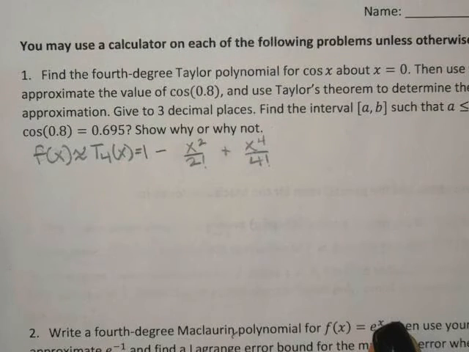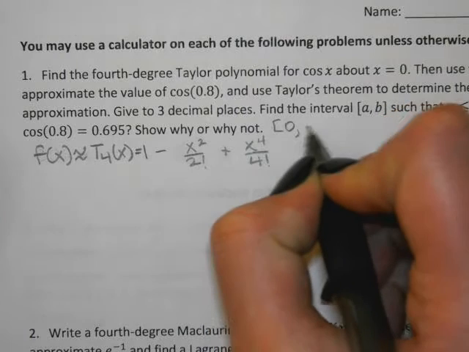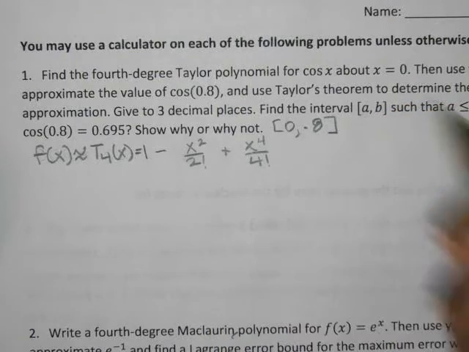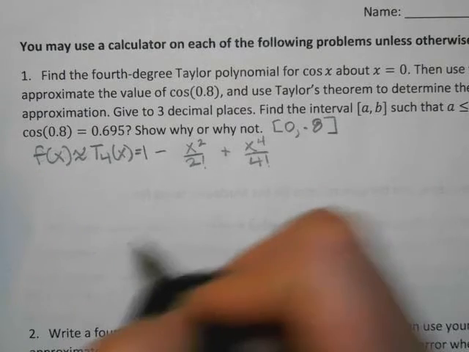Okay. So we're going to go ahead and figure out what that approximation is for 0.8. So if I think about what interval this problem is on, I'm going to say that the interval it's on is from 0 to 0.8. Why did I say 0? Yeah, it's centered at 0. Okay, so the interval we're on is from 0 to 0.8. That's not the interval for the error bound, but it's going to help us in a little bit. So that's why I'm writing it down. Yeah, 0 to 0.8.